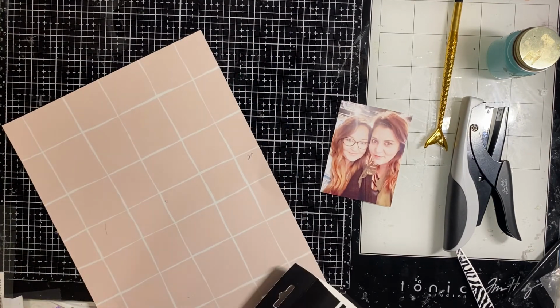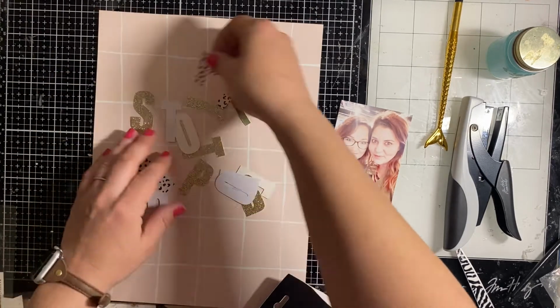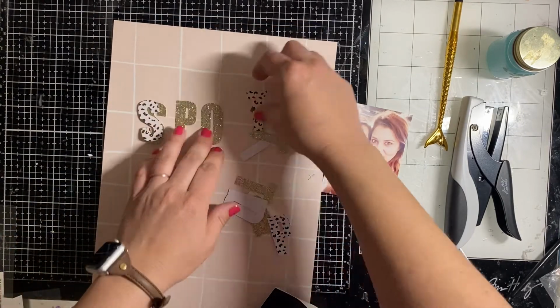So now I'm going to use the first word we made, which was spotted, and I cut it out in a leopard print and a gold glitter. And they're the exact same size.